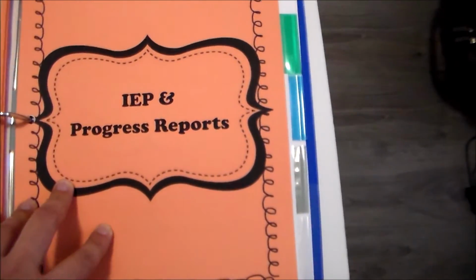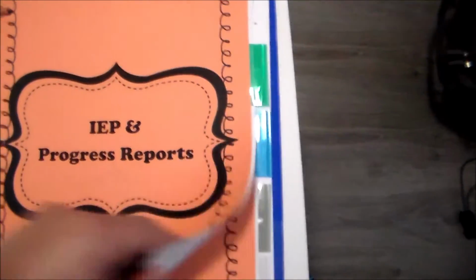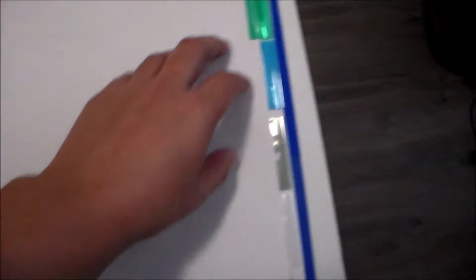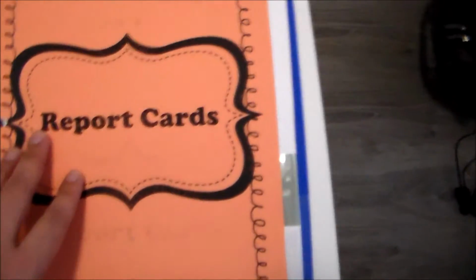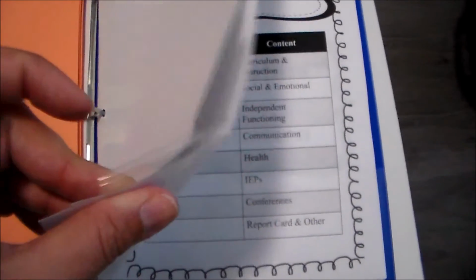And then the last tabs are IEPs and progress reports. So I would keep my current copy of the IEP that I had every single time. Then we would go into conferences, so any actual conference copies, any meetings that you have with parents, I would document it in here. And the last one is actually report cards. So again, any gen ed things that you have to do in paperwork, I would document it in here. Now I always did keep some extra tabs. I only did 1 through 8, but just in case for any reason I wanted to include anything else, I would have it here.